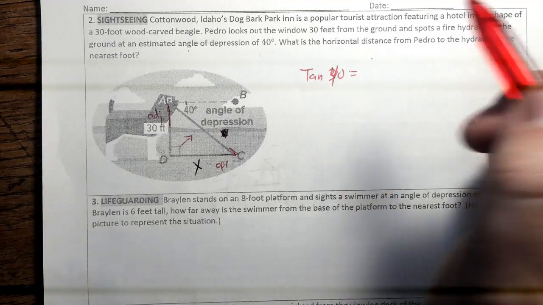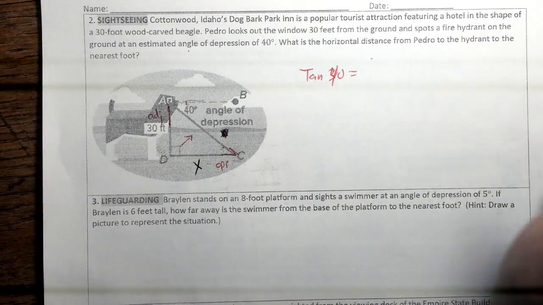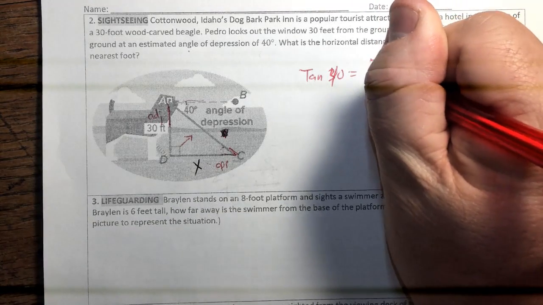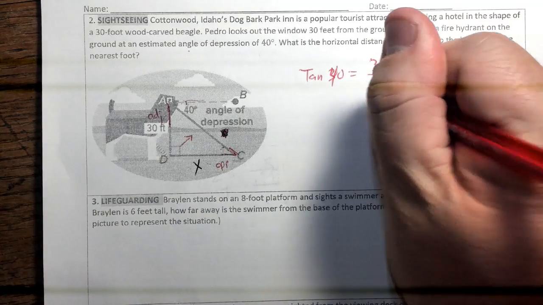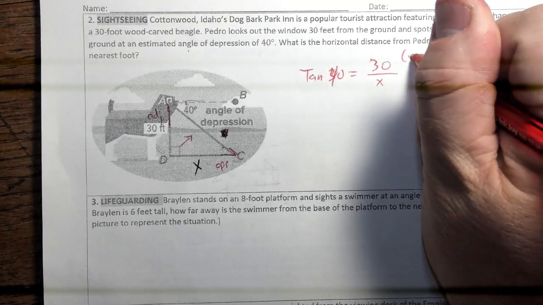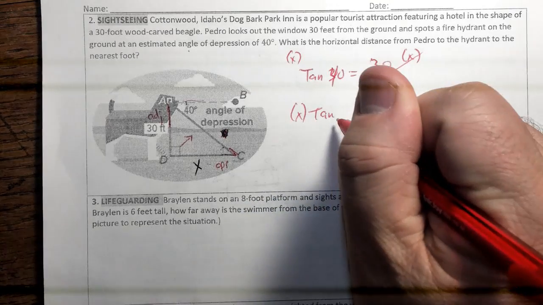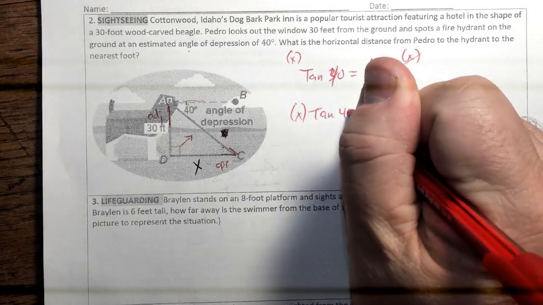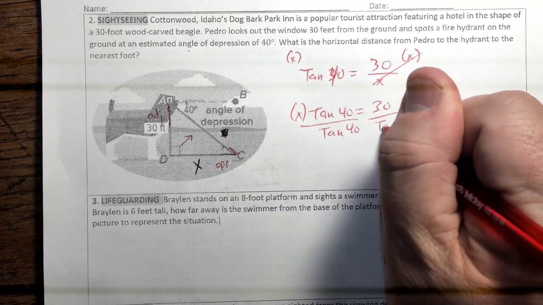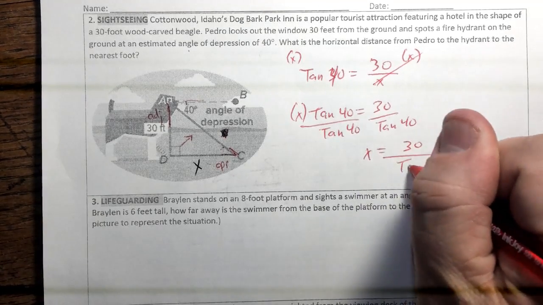So the angle of depression is 40. See, this is the exterior. Either way, so we got 30 over DC, which is X. Yeah, that's the way I was doing it. Okay. Sorry. Multiply both sides by X. These cancel out. So X times tan 40 equals 30. Divide both sides by tan 40. So X equals 30 divided by tangent 40.